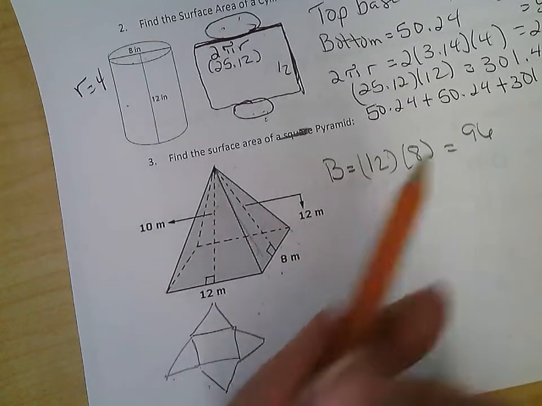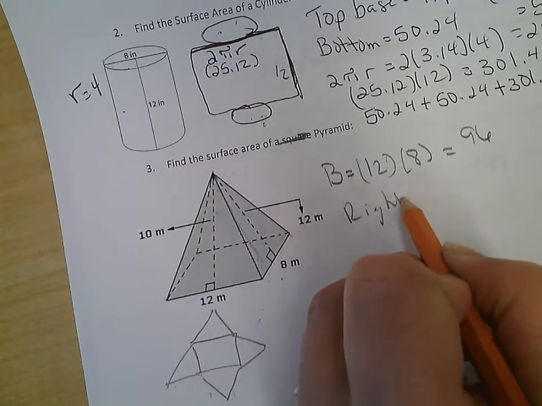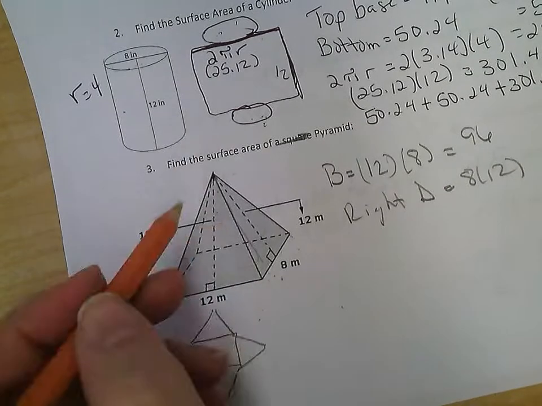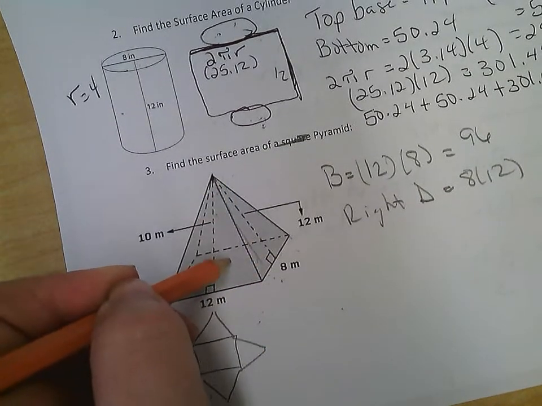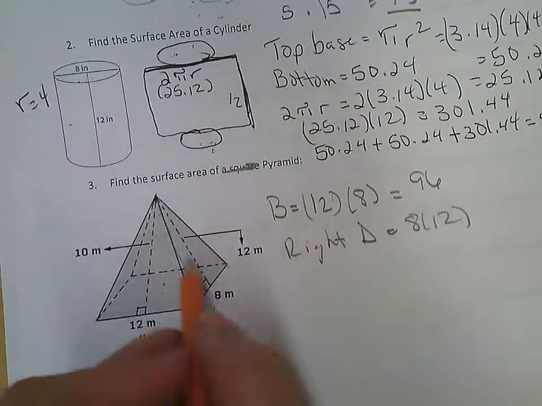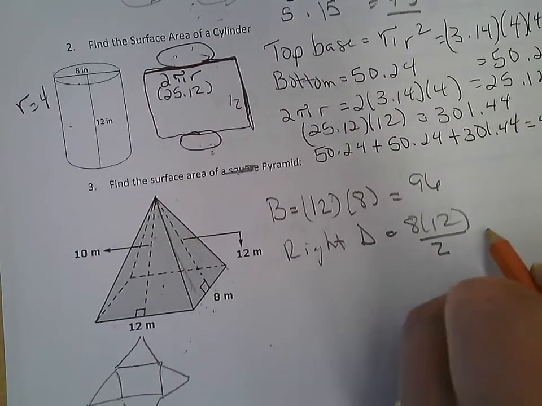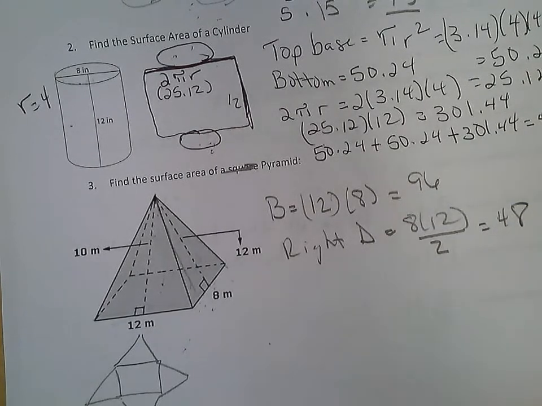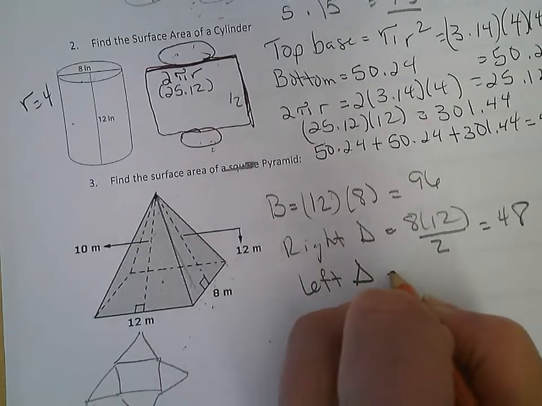This, we'll call the one on the right. The right triangle is 8 times 12. And if you can see that, it's on an angle to help us see that that's different than our height in the center. So we're just looking at that slant height. And because it's a triangle, this one we have to divide by 2. 8 times 12 is 96. 96 divided by 2 is 48. The one on the left is the exact same.